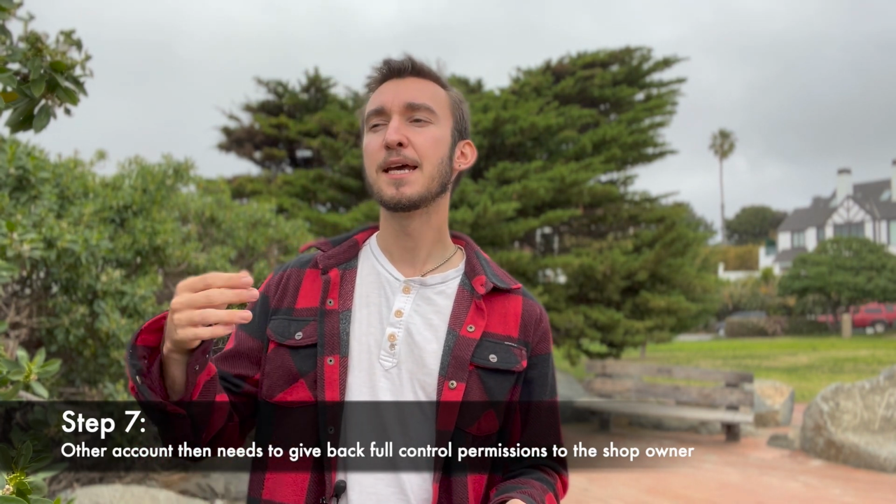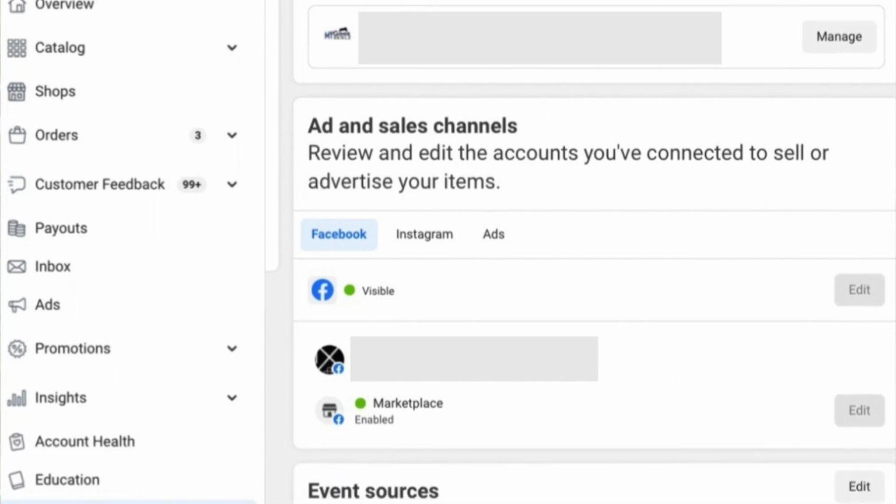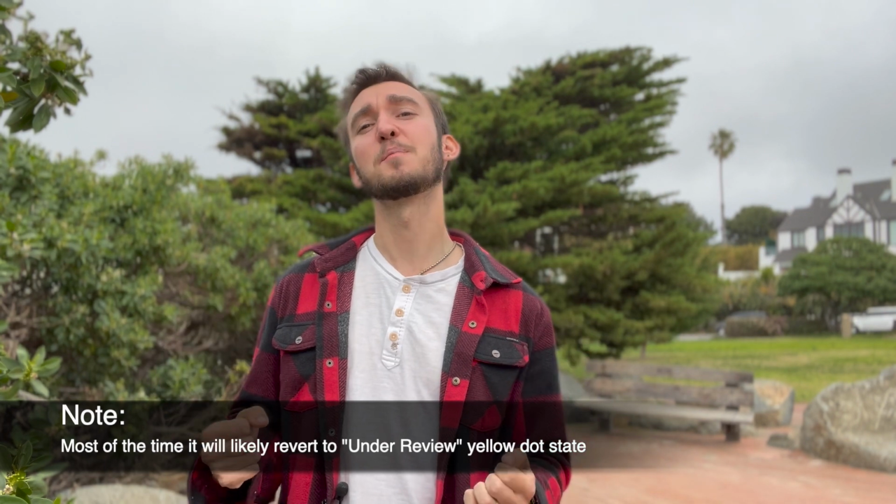And then the other account can revert the user permissions back to full control to the shop owner. And then with a little bit of luck and faith, if the shop owner refreshes their page and the marketplace sales channel is still green dot enabled, well then, great news, the issue is fixed and your marketplace sales channel is now officially re-enabled.